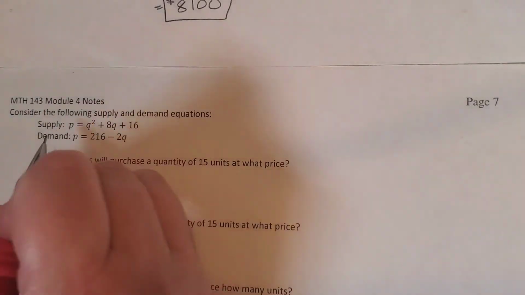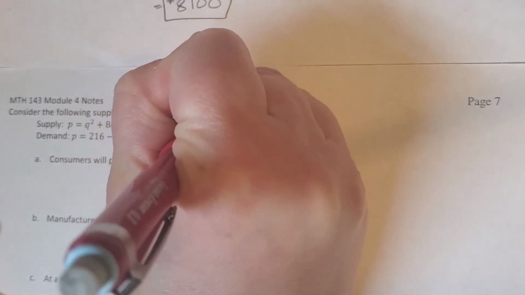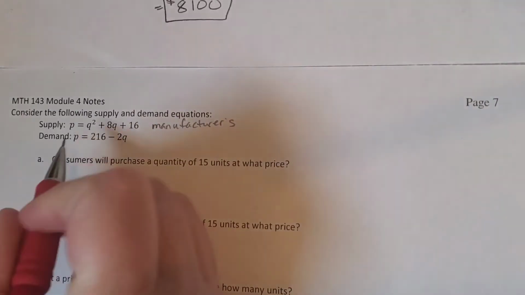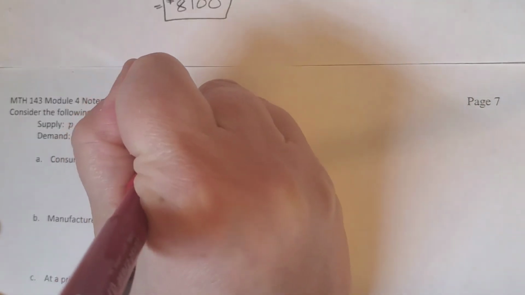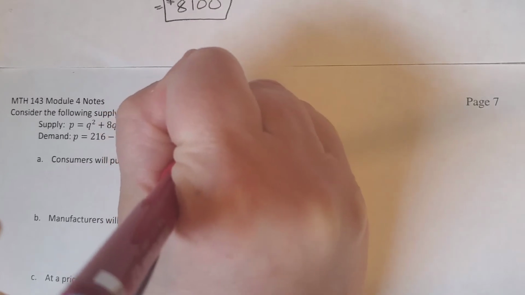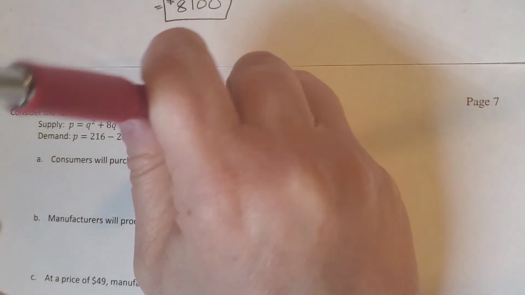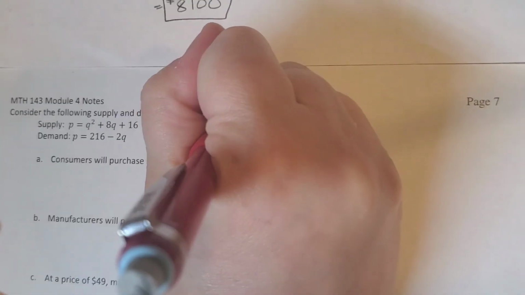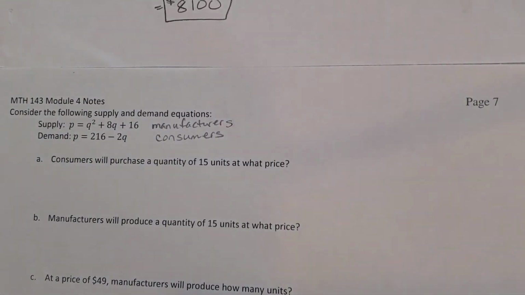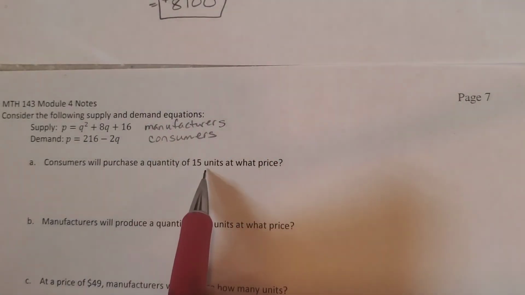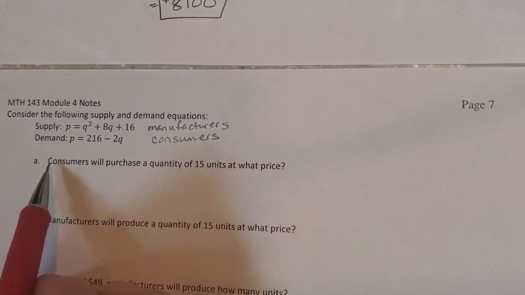Well, remember, the supply tells us what the manufacturers are willing to produce, and the demand tells us what the consumers are willing to purchase. And so if we're looking for how many the consumers are willing to purchase, they're willing to purchase 15 at what price, we're still looking at consumers.